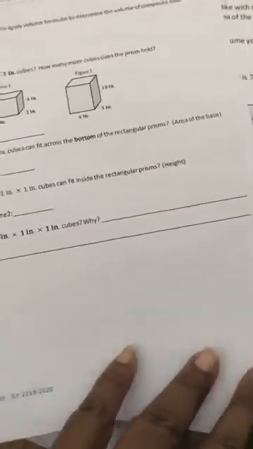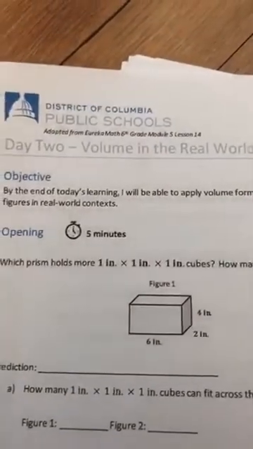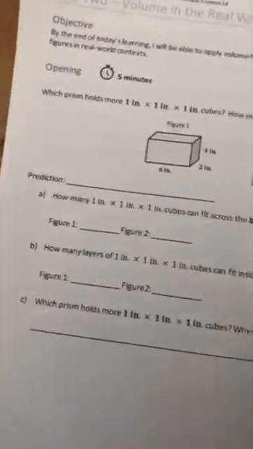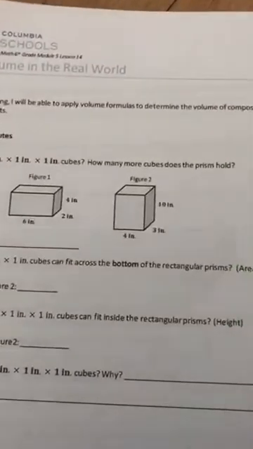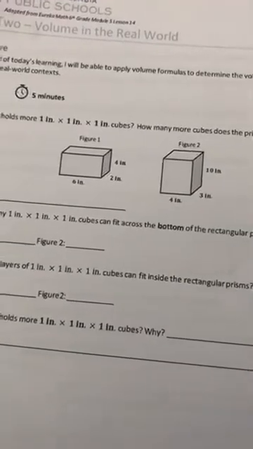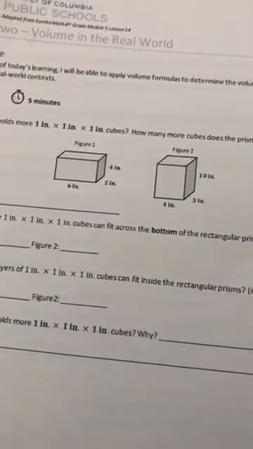So what you need to do is read pages. If you have the actual packet in your hand, it is pages 10 through 17. Do the do now, Day 2, volume in the real world, and then read through pages 10 to 17. The expectation is not that you work out the problems by yourself. The expectation is that you've looked at it so that if you have a question, you'll say, oh, this is where I'm unclear. Tomorrow during class, it's not supposed to be the first time you look at it.